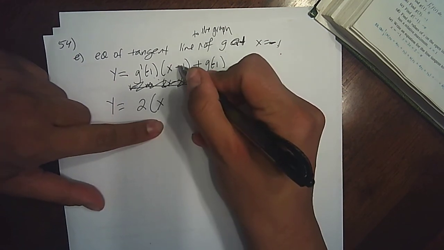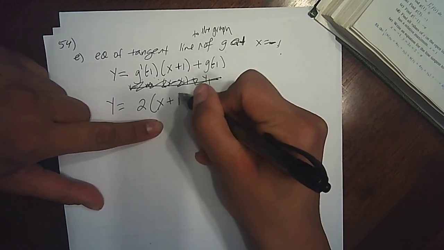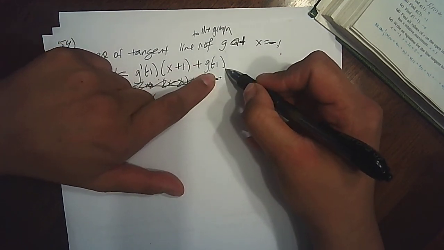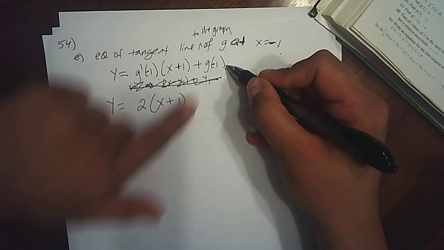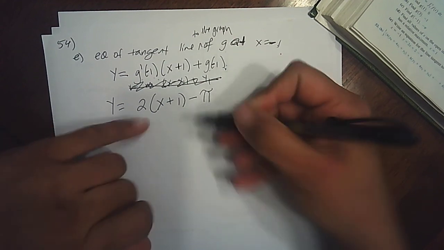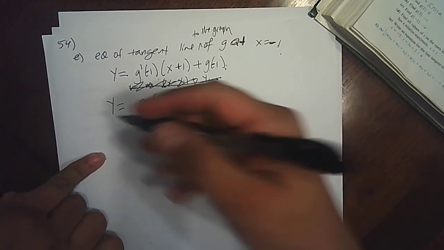X, this is going to be +1, +1. g of -1, you found that in part C. g of -1 is -pi. And that's it. That's the answer for E. Let's go on to F.